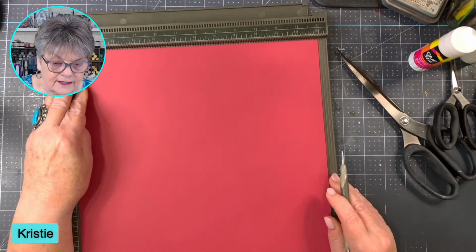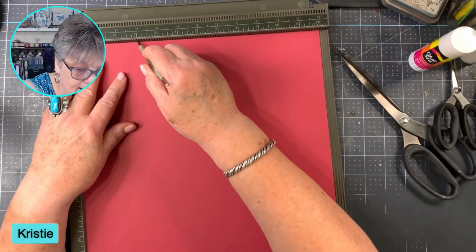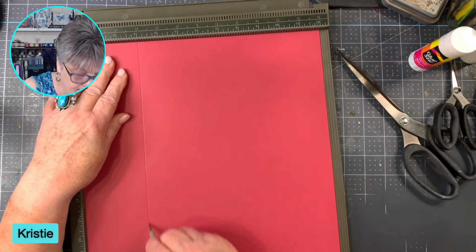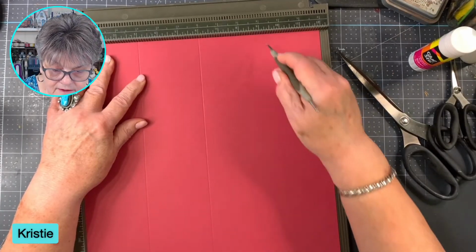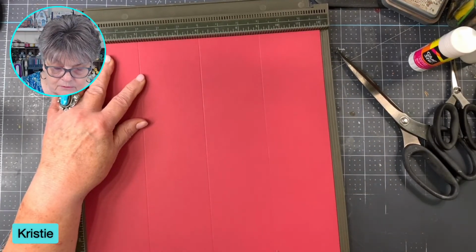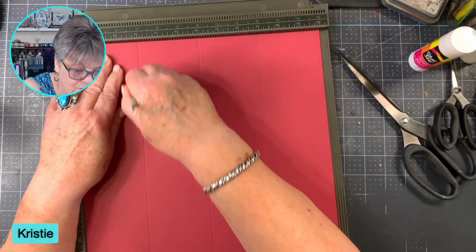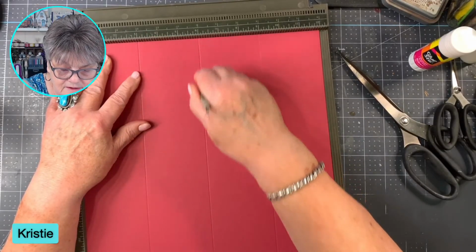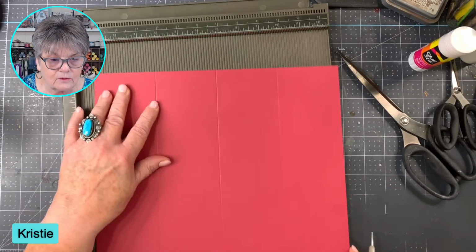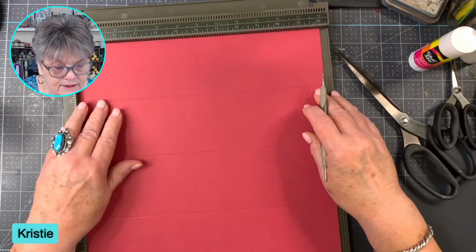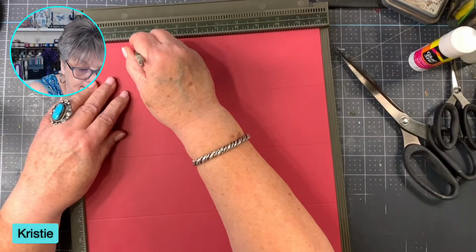Basically you're going to score at 3, 6, and 9. This will give me some really nice crisp folds, you guys. So 3, 6, and 9. And then we're going to rotate it around 90 degrees and do it again. Same thing, 3, 6, and 9.